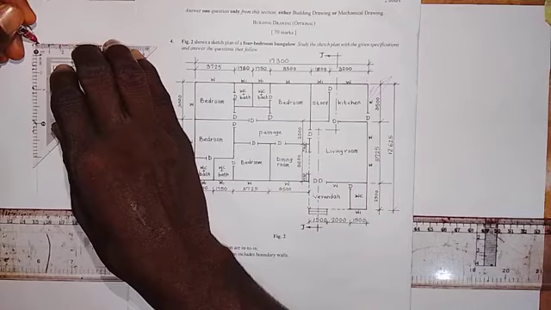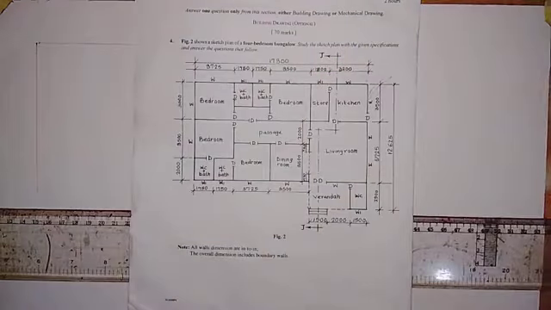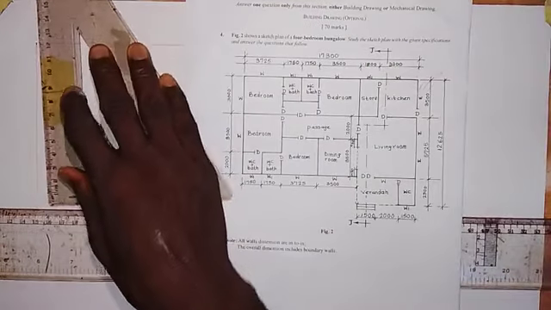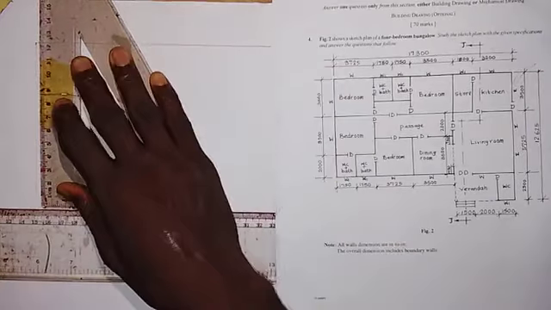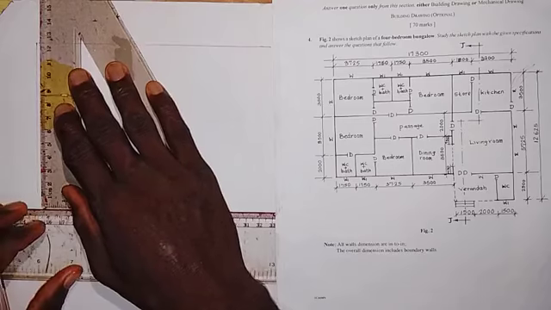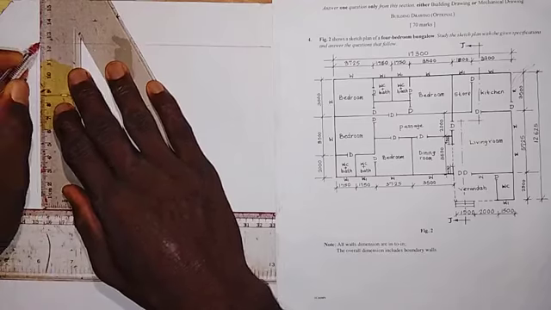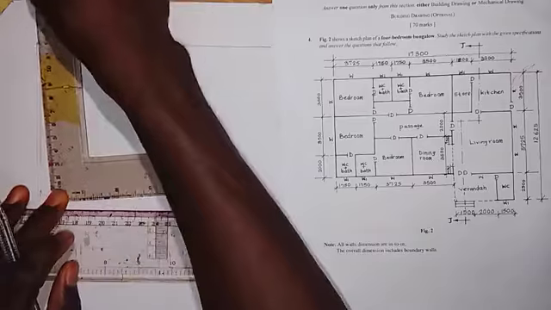So this is 2 millimeters. I'm going to make it a thick line at once. All right, so we make it a thick line like this, and we bring out the thickness of the wall.